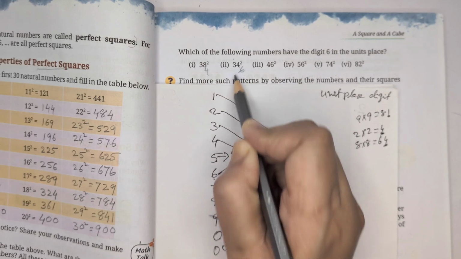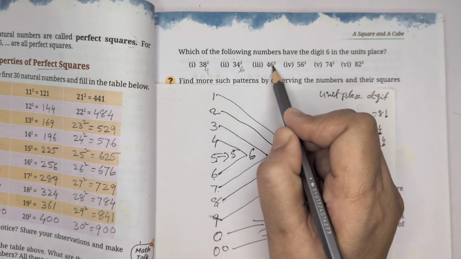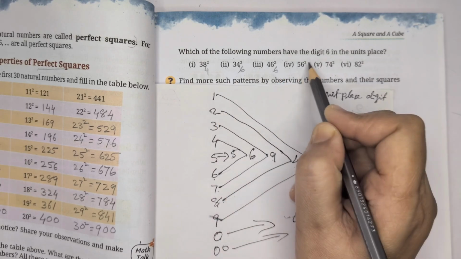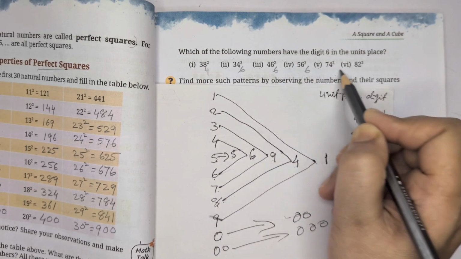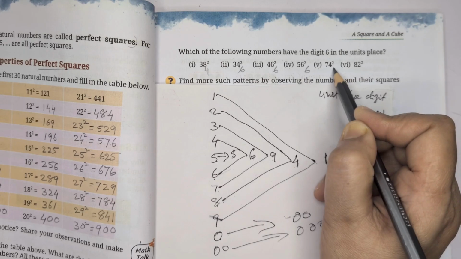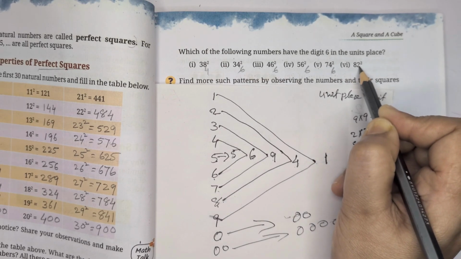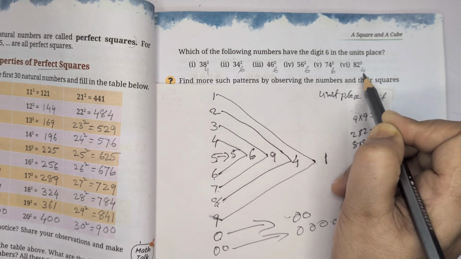So the unit place digit will be 6. 6 into 6, 36. So the unit place digit will be 6. 4 into 4, 16. The unit place digit is 6. 2 into 2, 4. So the unit place digit is 4.